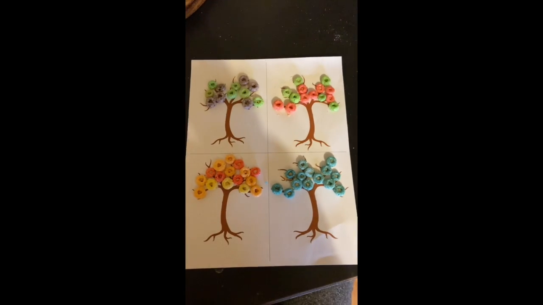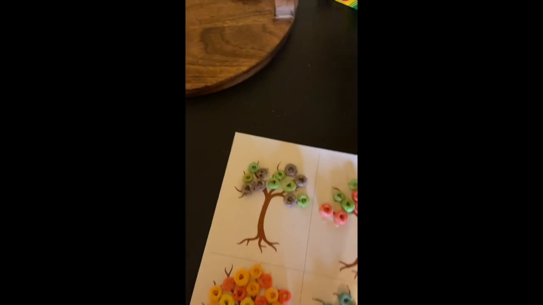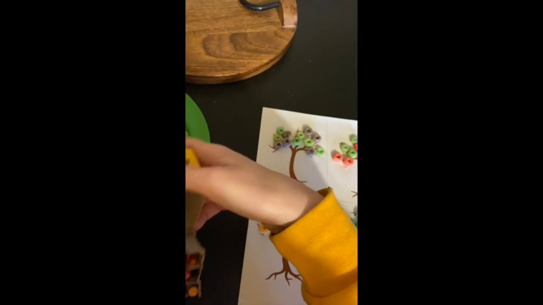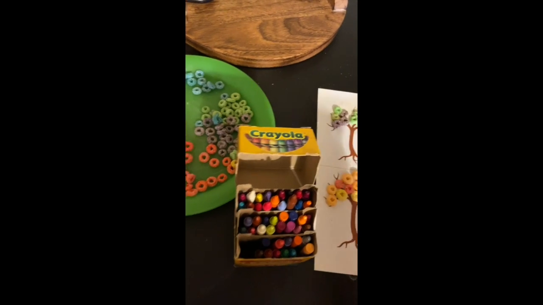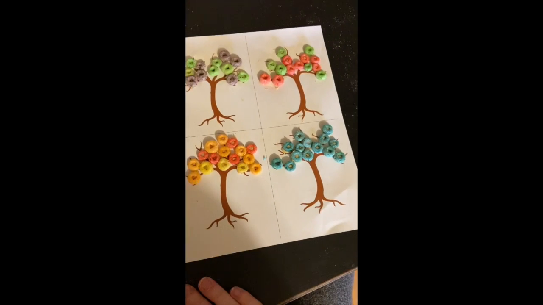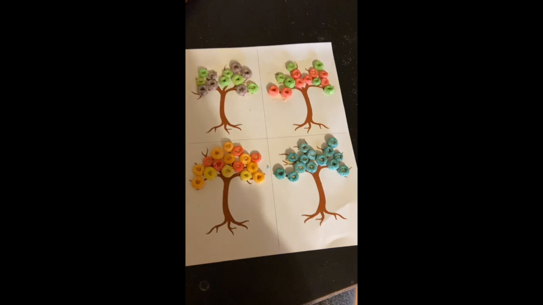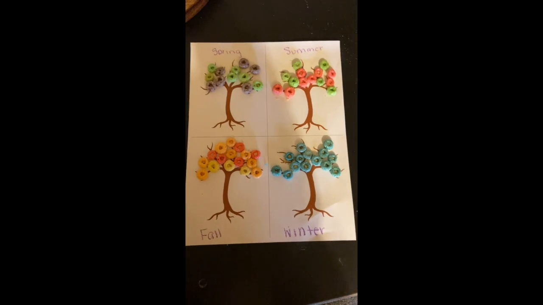After we finish all our season trees, we're going to take our crayons and mark our seasons. I'm going to choose just a black crayon to write my seasons on, but you can pick any color you want. So let's go ahead and fill in our seasons.